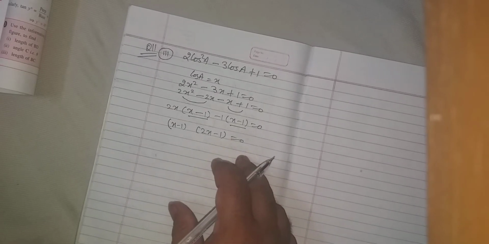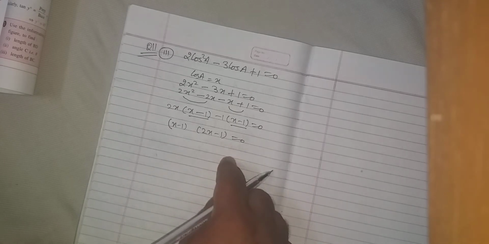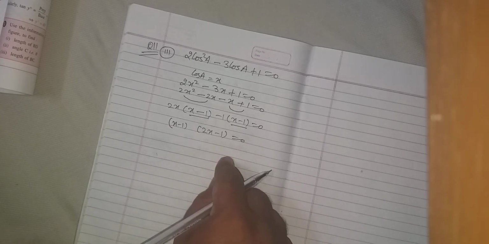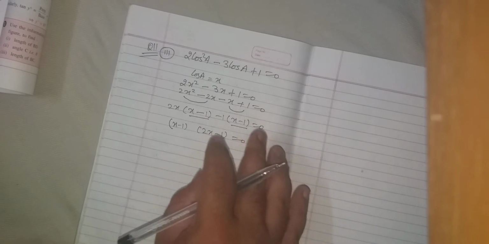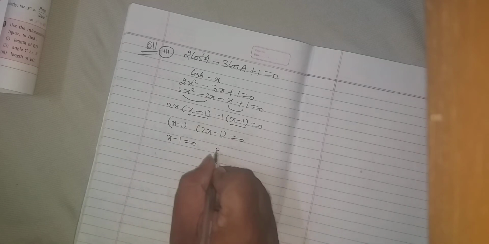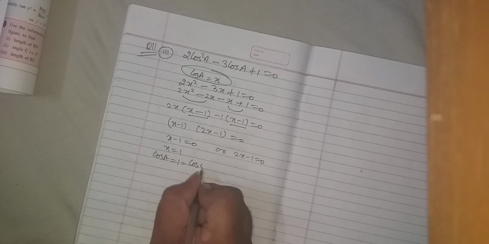These are very important questions. Students find difficulty in these questions which I am solving. I have solved the first part, the second part, I am solving the third part, and there are a total of 4 parts. I will solve the fourth part for you as well. So now x − 1 = 0 or 2x − 1 = 0. So x = 1, that is cos A = 1, because the value of x was cos A, remember? So this is the value of cos 0. A = 0 degree.